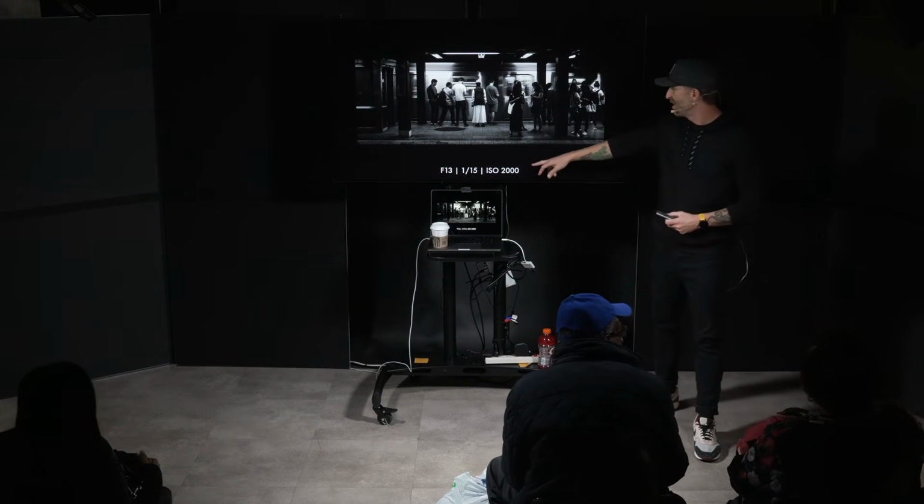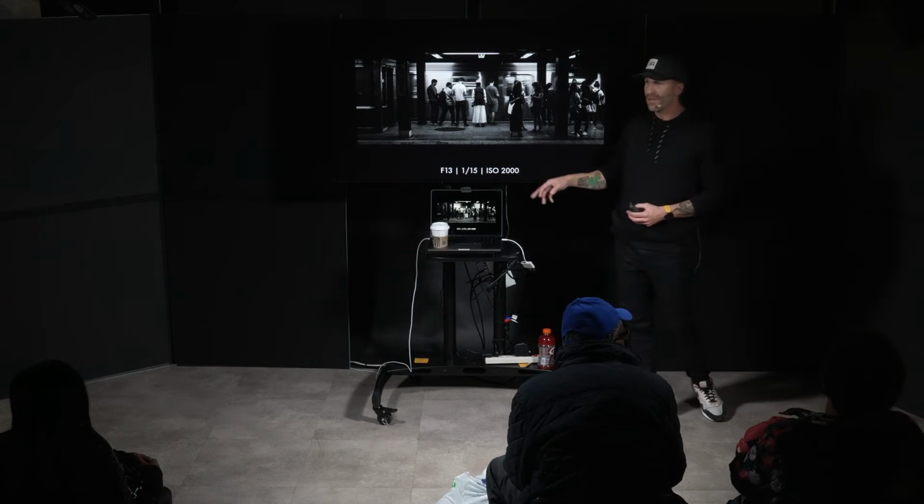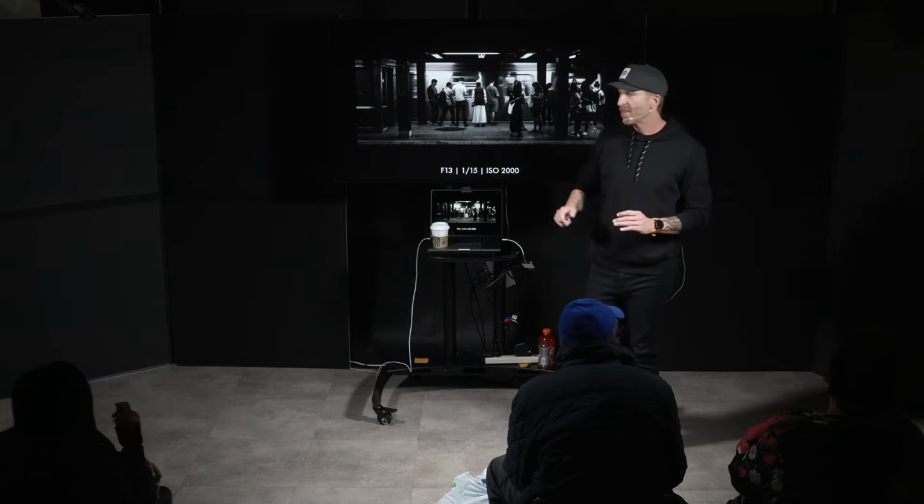My ISO is not moving here. My ISO is set manually. I don't like setting my ISO to auto. I want to limit what my camera's doing to one thing. My ISO is easy. That's the easiest thing to set.